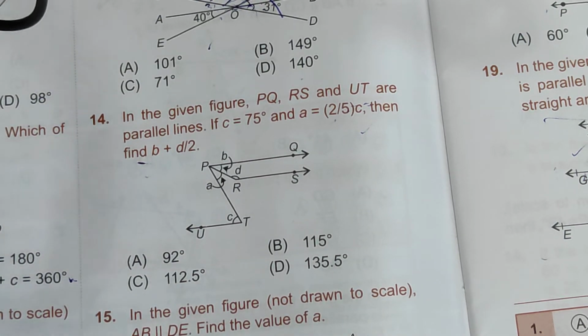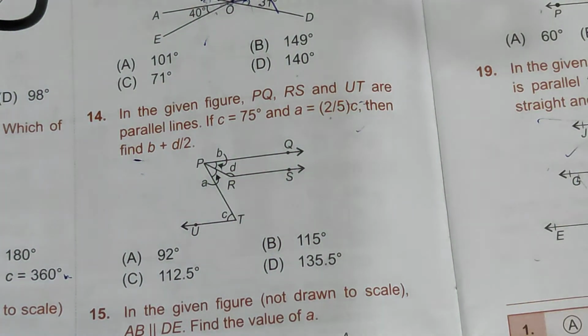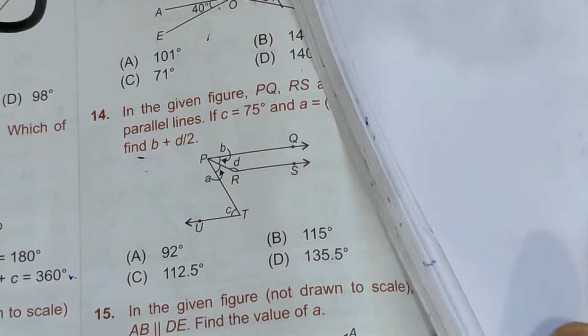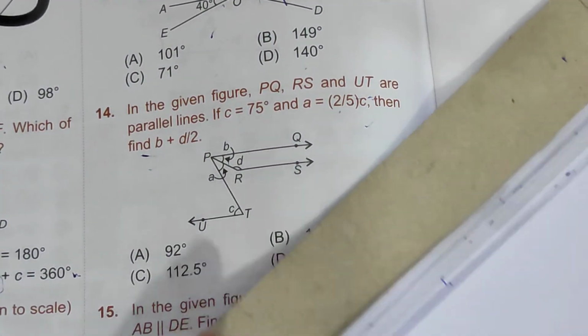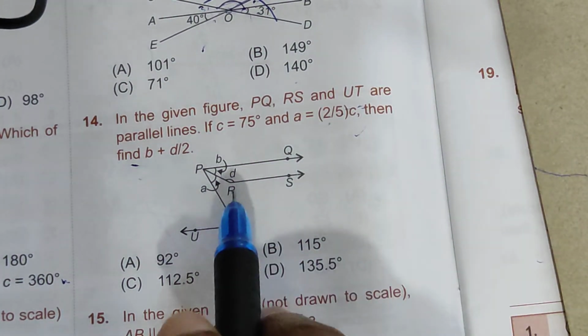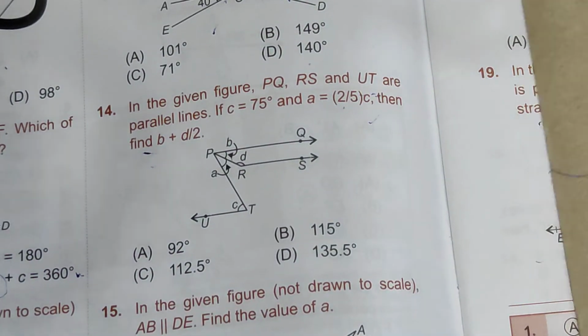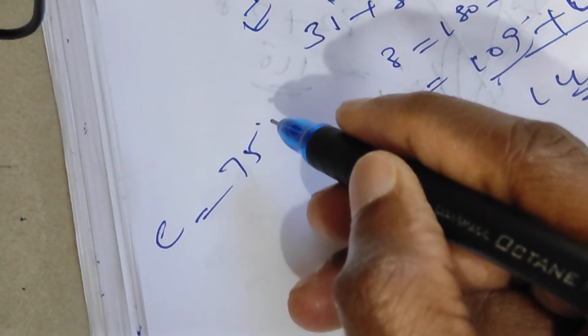So here angle C is already given as 75 degrees, and angle A is equal to 2 by 5 of C. Angle C is equal to 75 degrees.